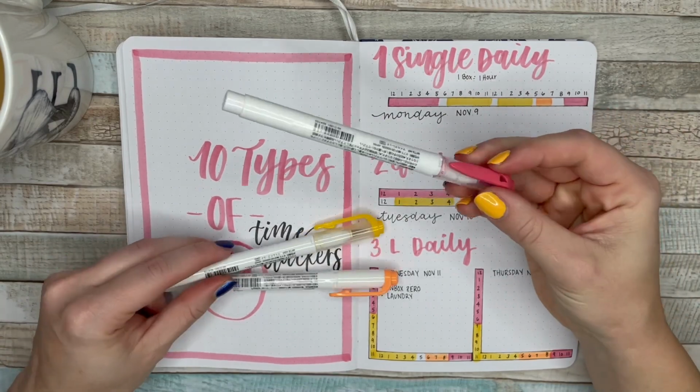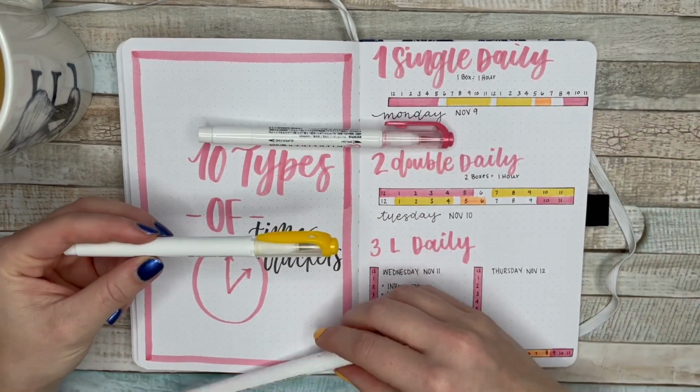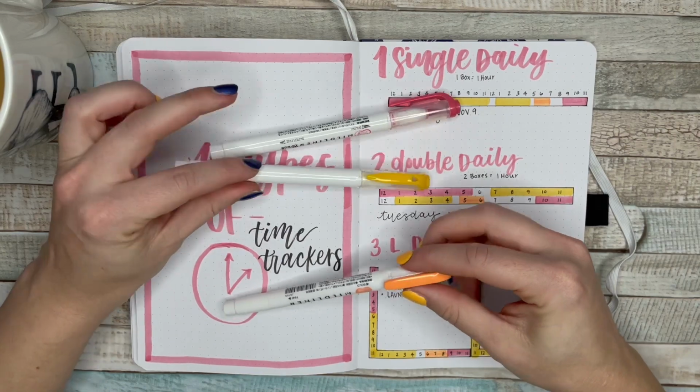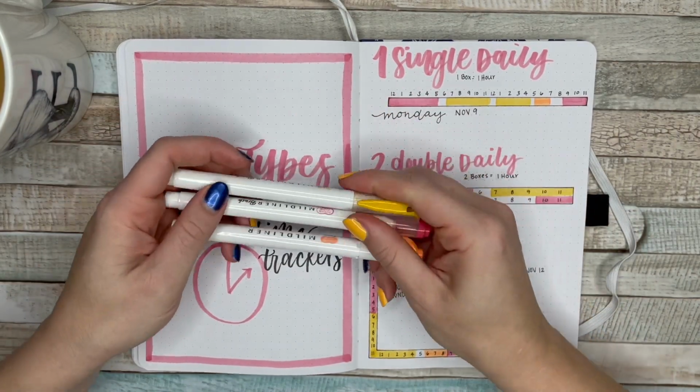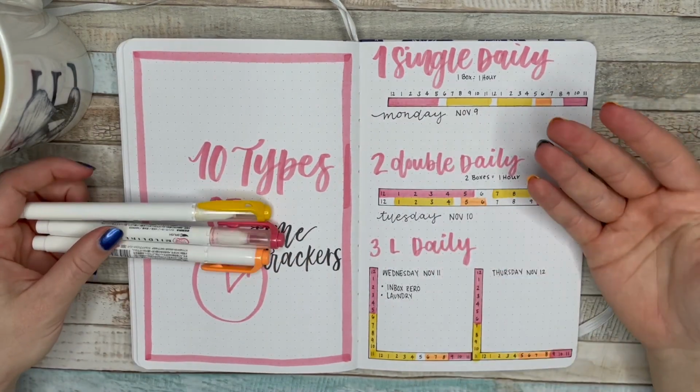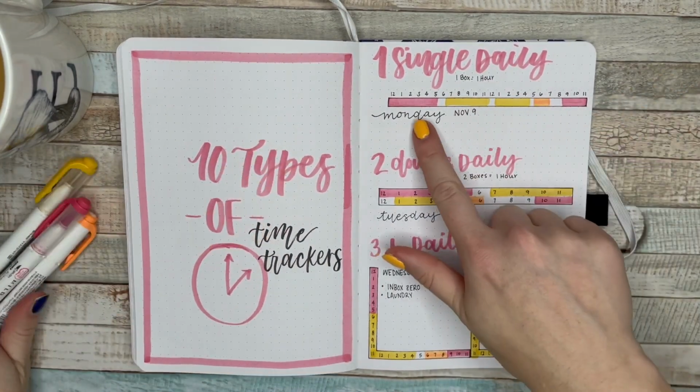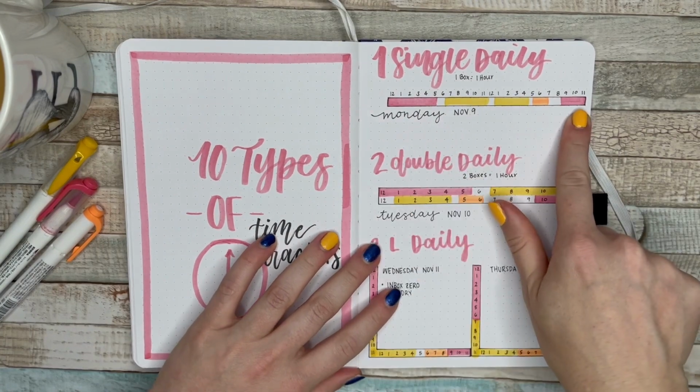So sleeping is this red color. Work is this yellow color, and business is this orange color. Obviously, this can go with whatever theme you may be doing. So we have the single daily, so one box equals 1 hour.